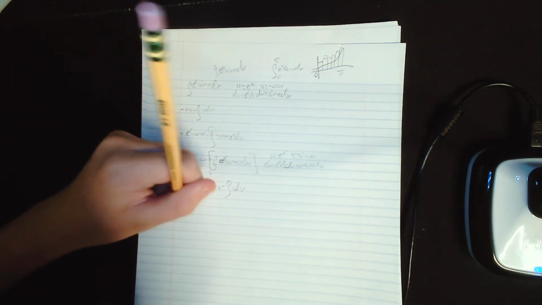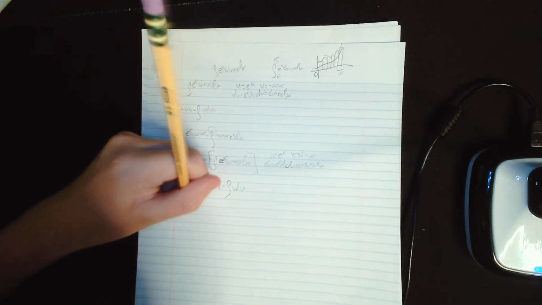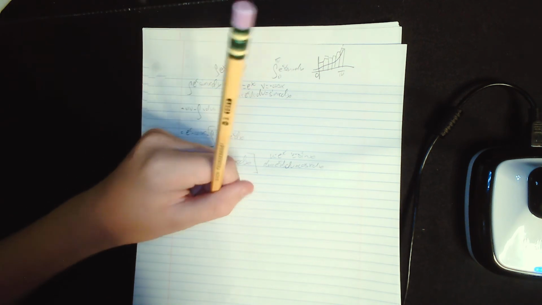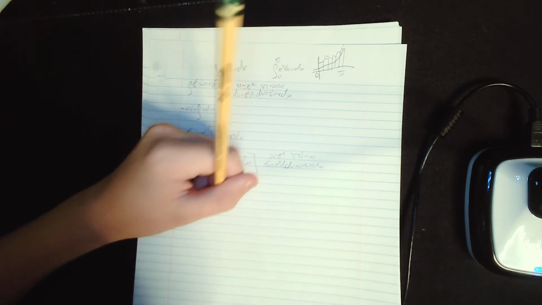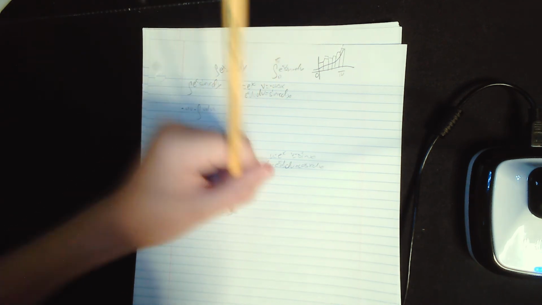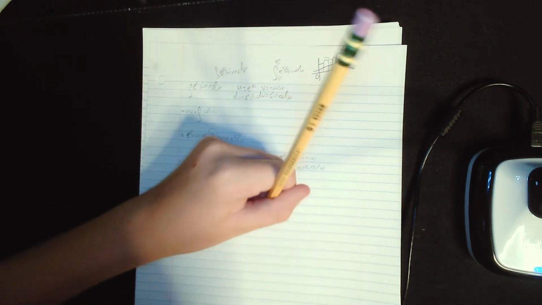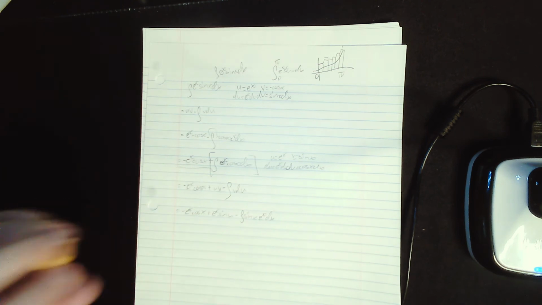Now we plug it in. We get negative e to the x cosine of x plus e to the x sine of x minus the integral of sine of x e to the x dx.